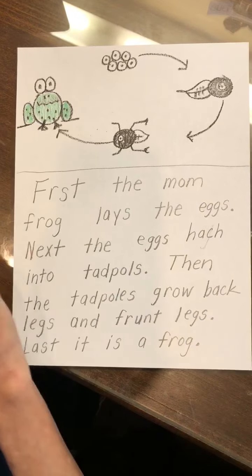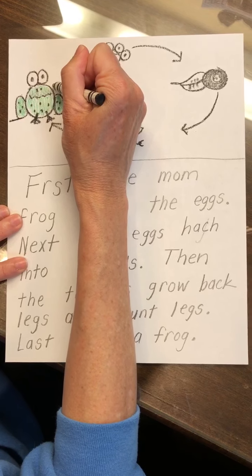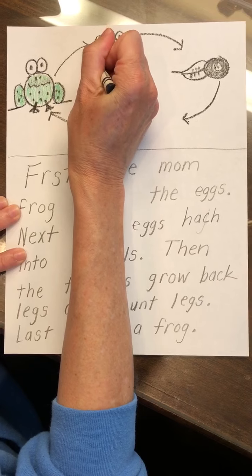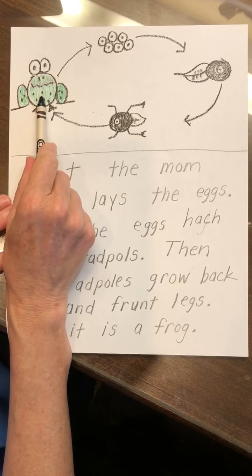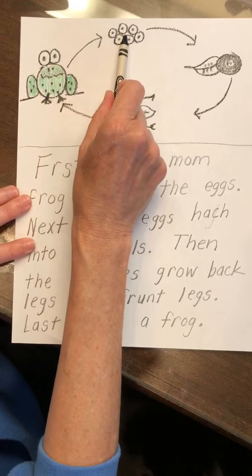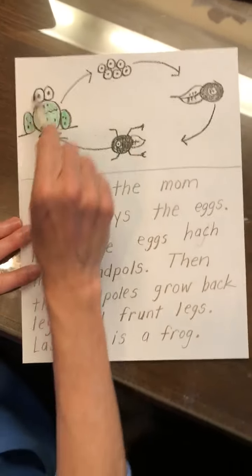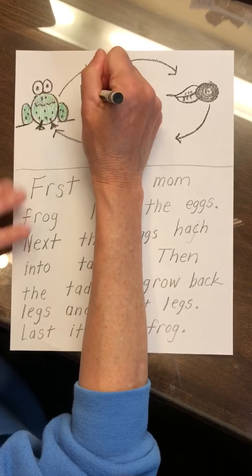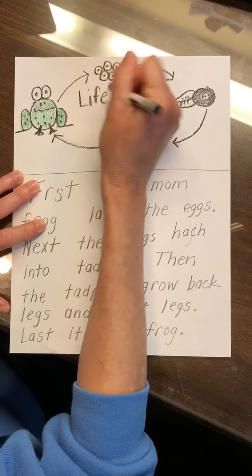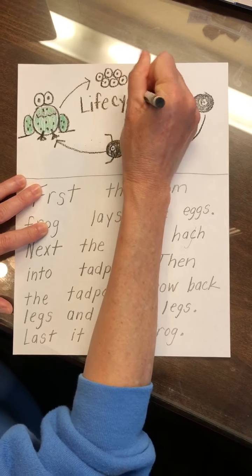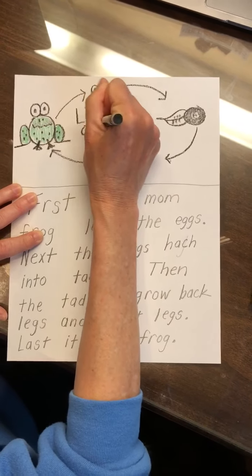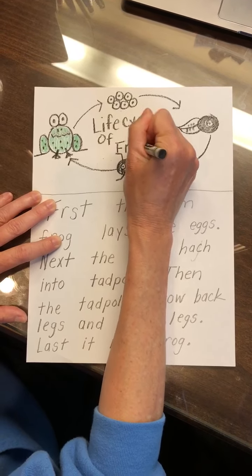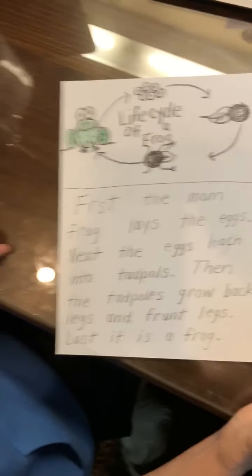The last thing I need to do is I need to point one more arrow back to the eggs. That's because now the adult frog is ready to lay more eggs, and then the cycle is just going to keep going around and around. This is the life cycle of a frog. Good job, boys and girls.